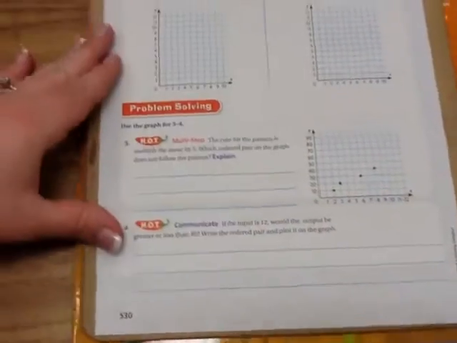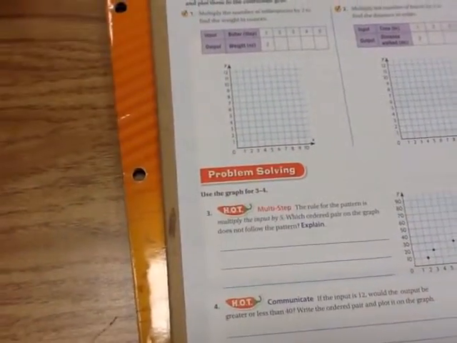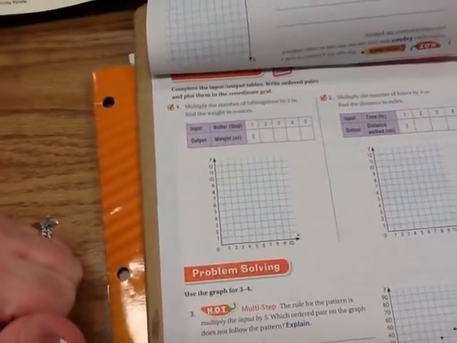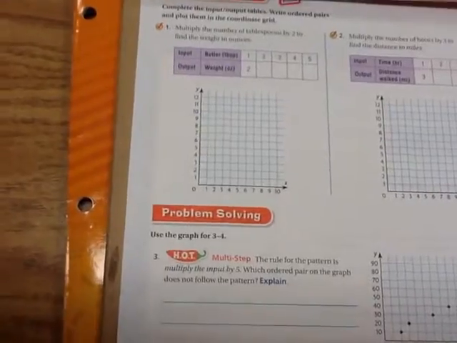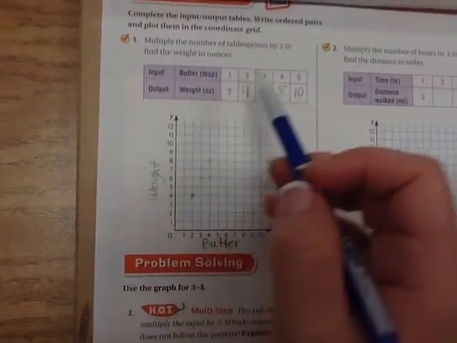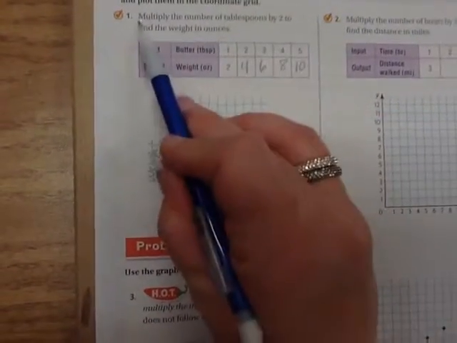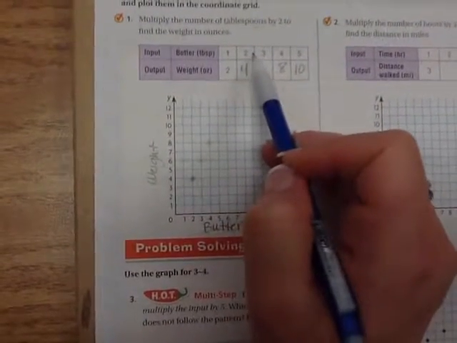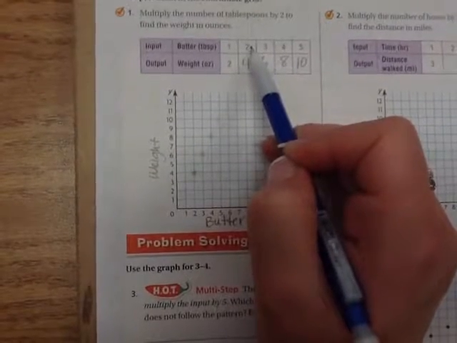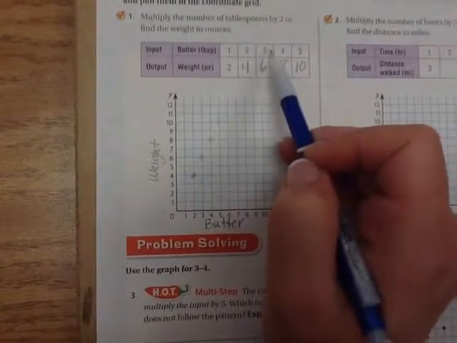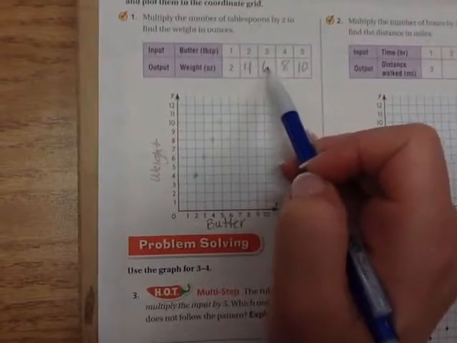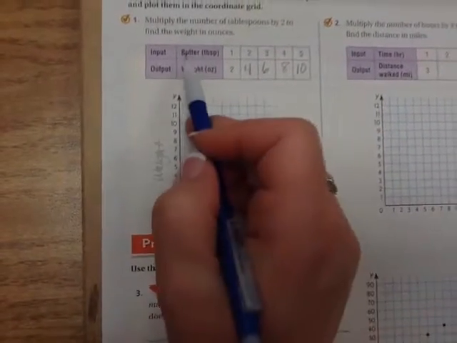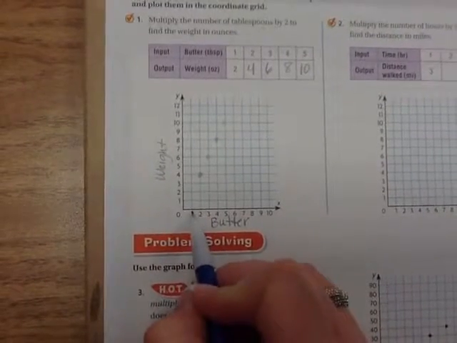All right, so let's look at 530. This is 14.4. Same thing here. I want you to look at number 1. I want you to complete number 1. Okay, so look at number 1. Completed it for you. You're multiplying. It literally says multiply the number of tablespoons by 2 to get your weight. So again, the relationship is 2 tablespoons of butter is the same as 4 ounces. 3, 6 ounces. 4 tablespoons is 8 ounces. And you're plotting it. Again, your butter is your x-axis, so that's why your input is 1.